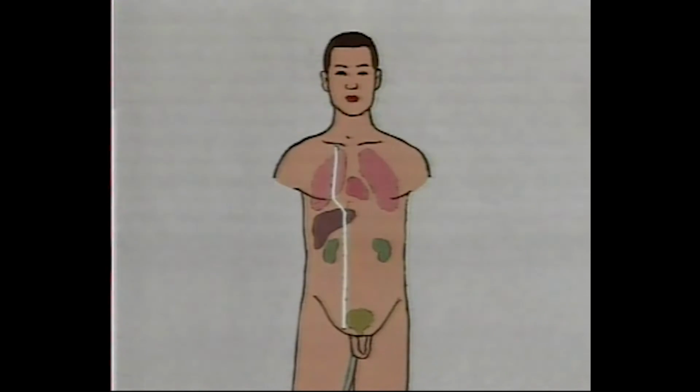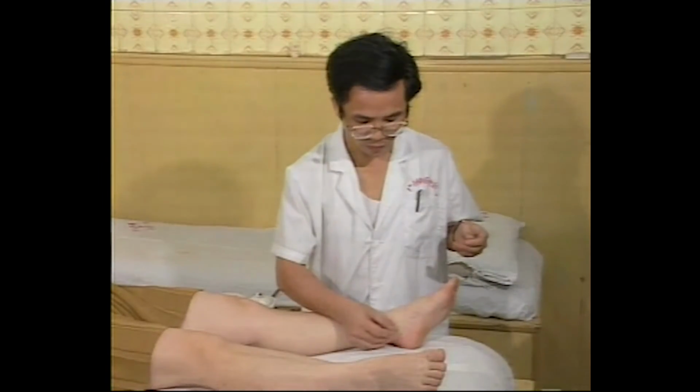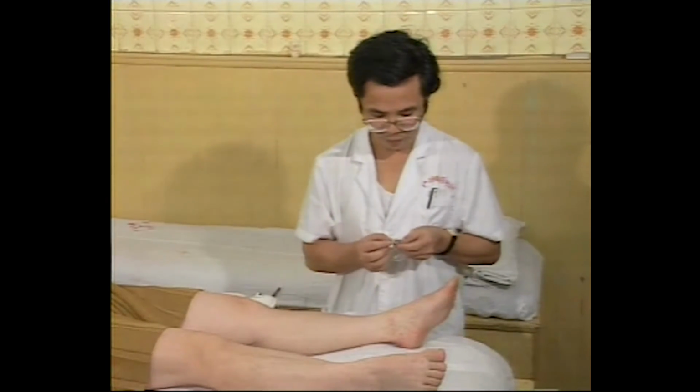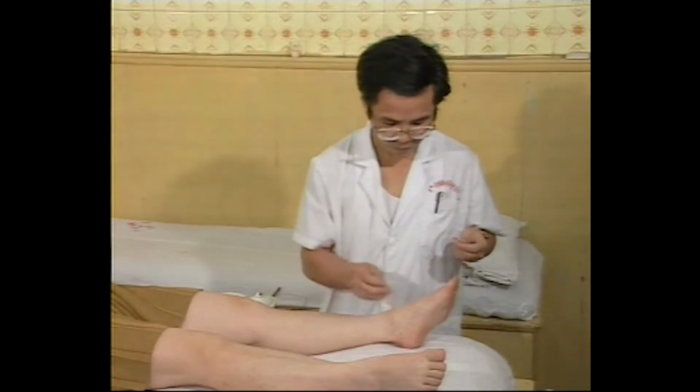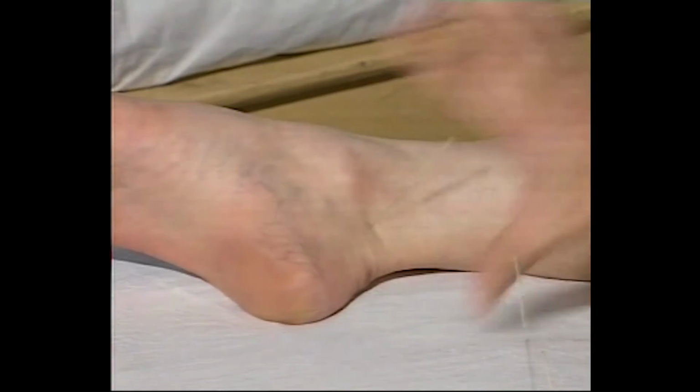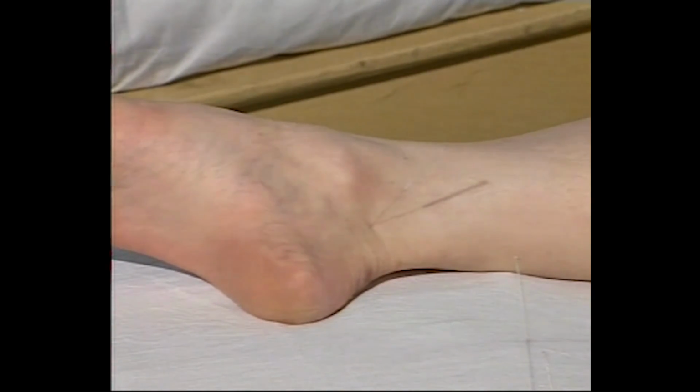The diseases of the urinary and reproductive system, ear, throat, heart, lung, and so on, are the indications of this meridian. For example, 太溪 and 照海 are used to treat seminal emission, impotence, and irregular menstruation.